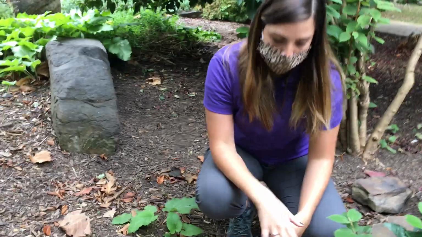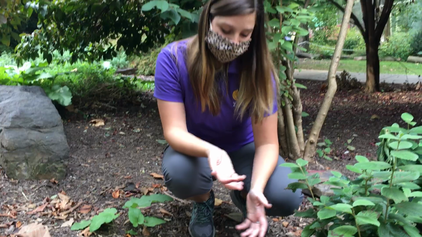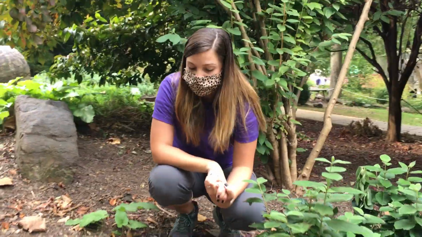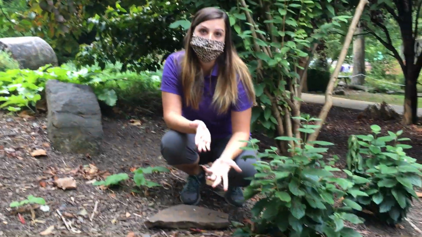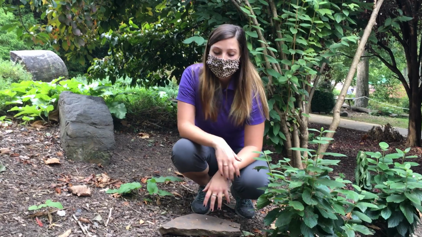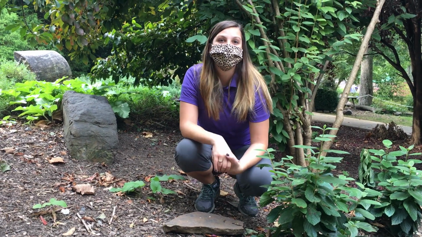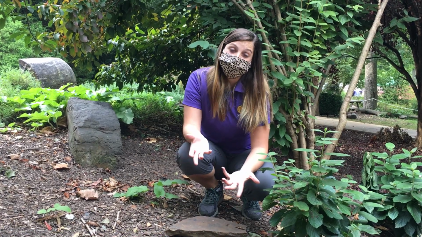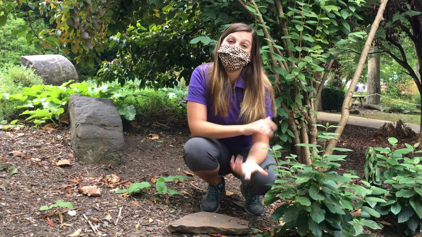Whenever we're looking for microhabitats, you're never really quite sure what you're going to find, right? It's not like what we would call megafauna. They're not large animals that you'd be able to easily see coming. Something like a deer is easy to spot. But under a rock, you're never quite sure what you're going to find. And sometimes that might mean some creepy crawlies.